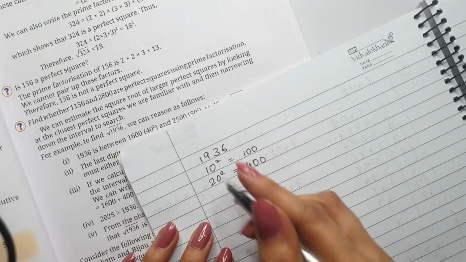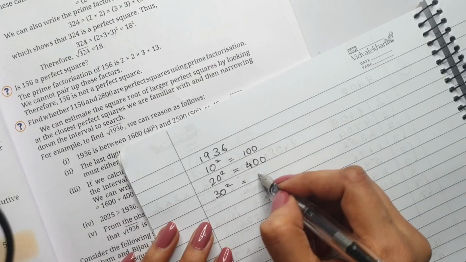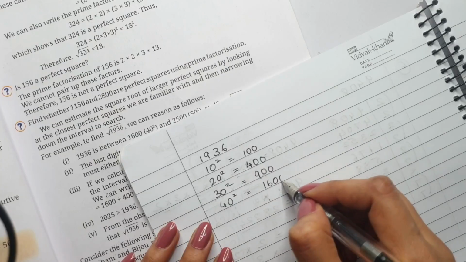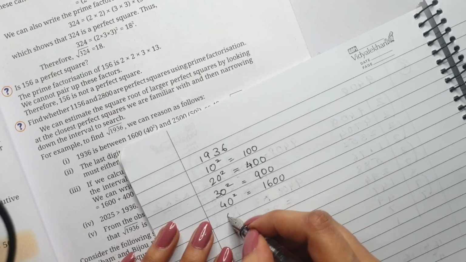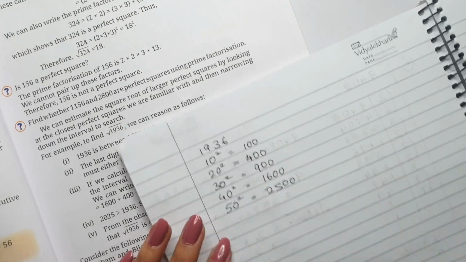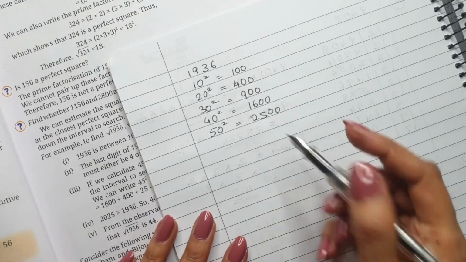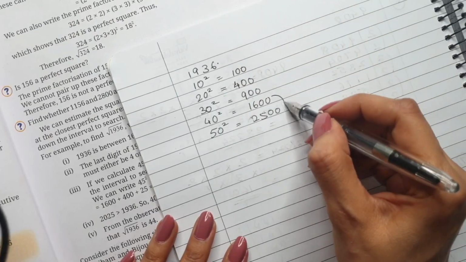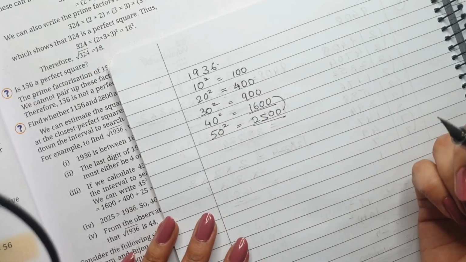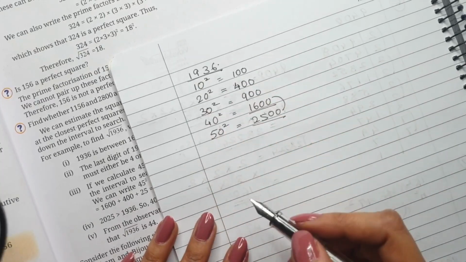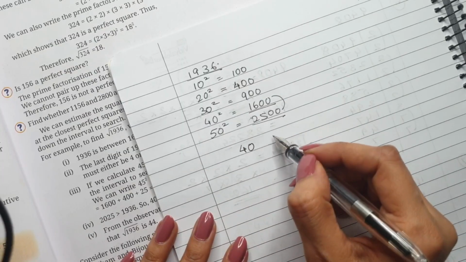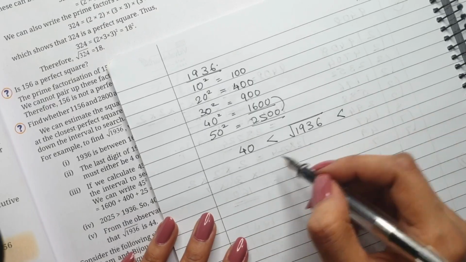It's still far away, right? 30 square is 900. 40 square is 1600. Okay, now we are getting close. And 50 square is 2500. We are above it, right? Now that means that 1936 will be somewhere between these two, because 1600 is smaller than it and 2500 is more. So whatever the square root of this is, it will have to be more than 40 and less than 50.